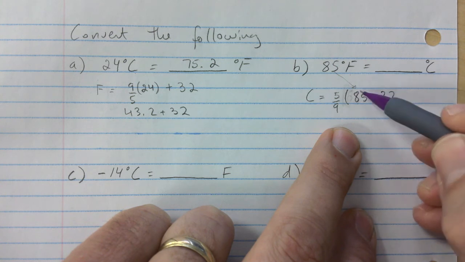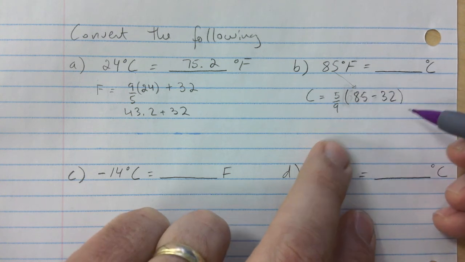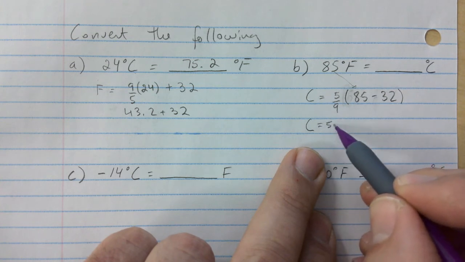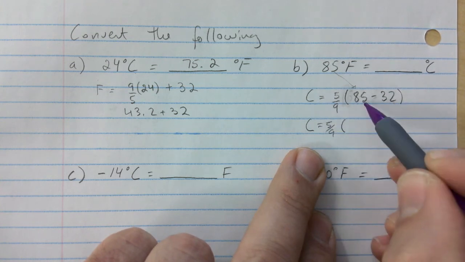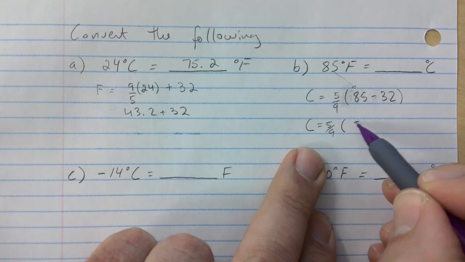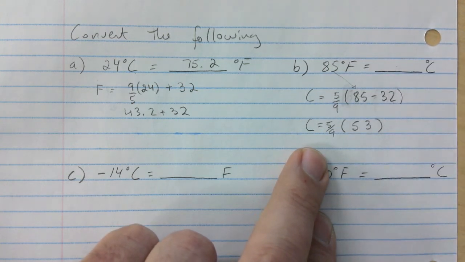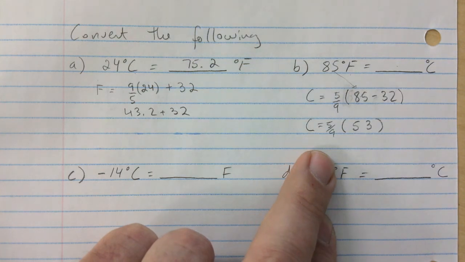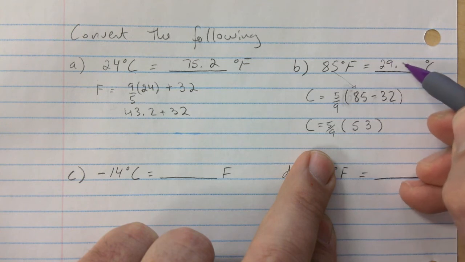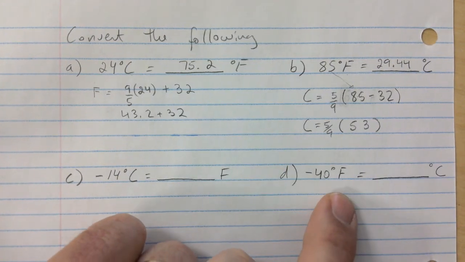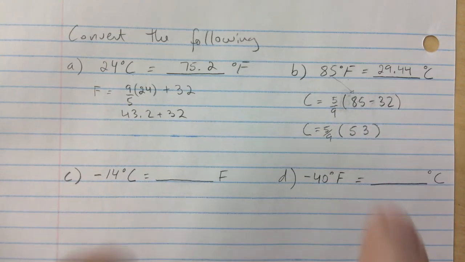So the 85, it's substituting the Fahrenheit, right? And then one more line would be 5/9, and figure out what this is. That's 53, and then come up with the final answer, right? So it'd be 5 times 53 divided by 9, and that's 29 point. And here you do have more than one decimal, so you write down 2 decimals minimum, okay? And there we go.